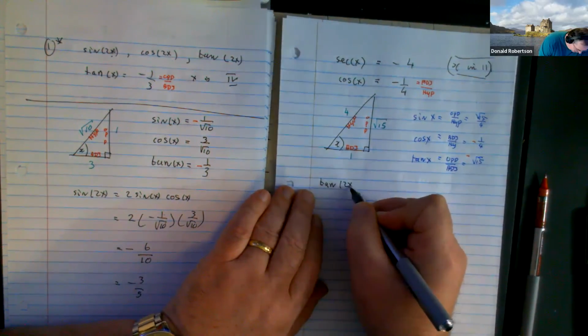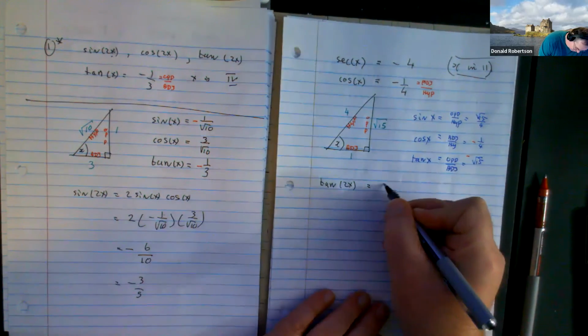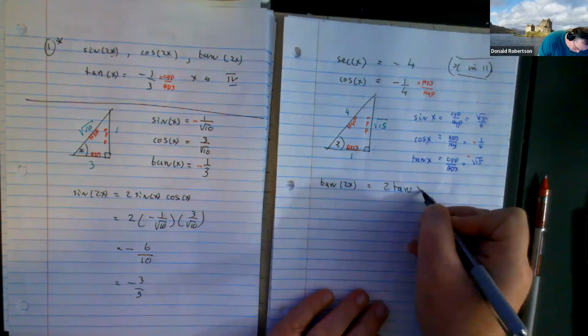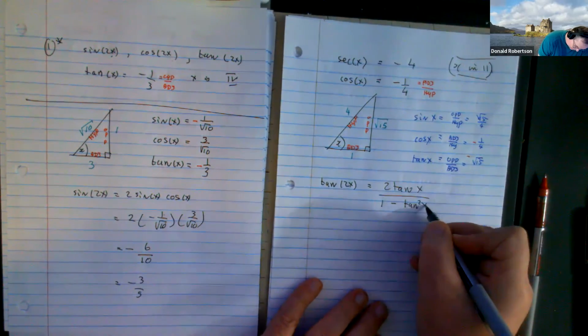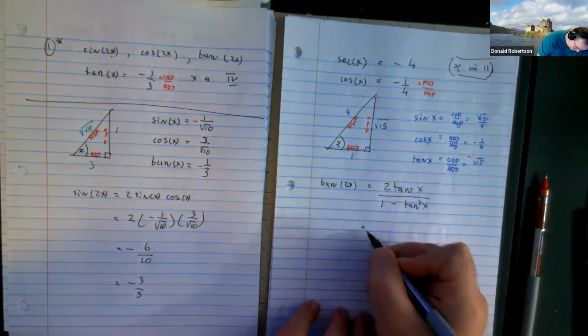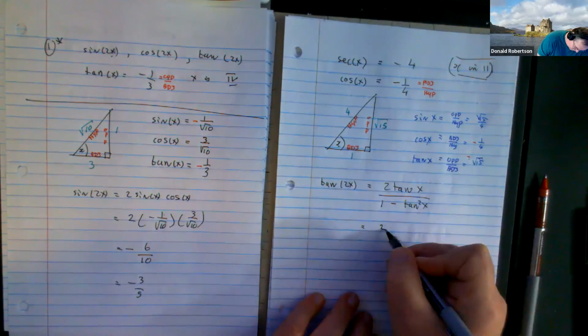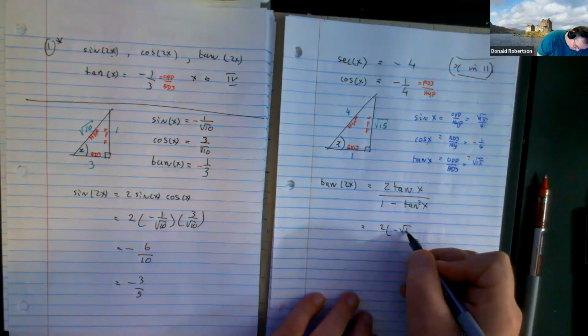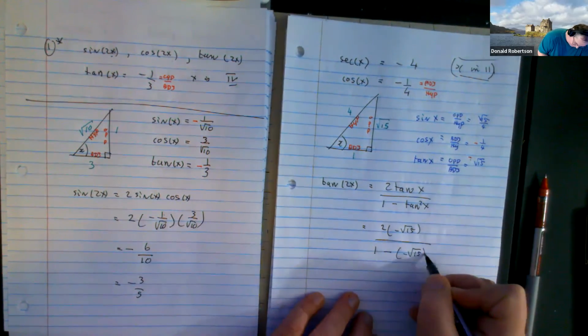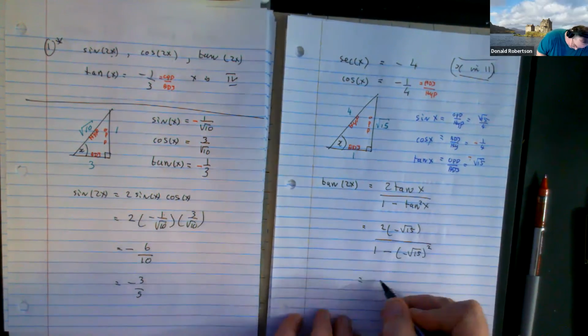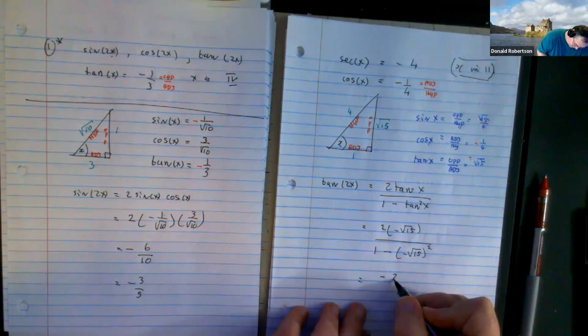So the tan of 2x is 2 tan x over 1 take away tan squared of x. And it's 2 times negative root 15 over 1 take away negative root 15 squared. So that's negative 2 square root of 15.